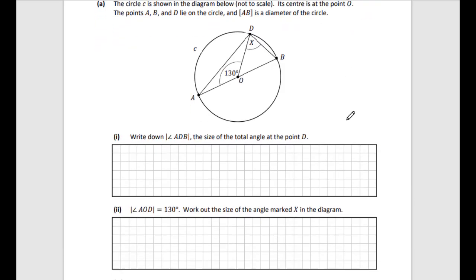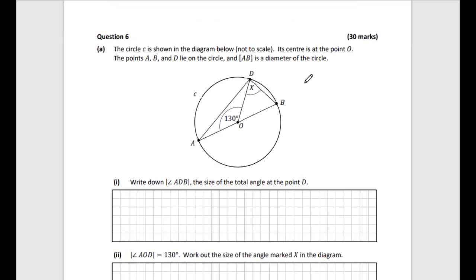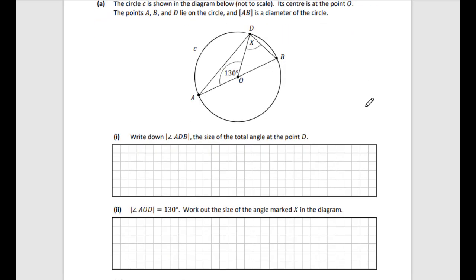Let's have a look at 6. The circle C shown in the diagram below, which is not to scale, its center is at point O. The points A, B and D lie on the circle, and AB is a diameter, so this is the diameter here. That means this angle up here is going to be 90 degrees. ADB is 90 degrees. Okay, so they asked us to do that initially. So write down the size of the angle ADB is equal to 90 degrees.